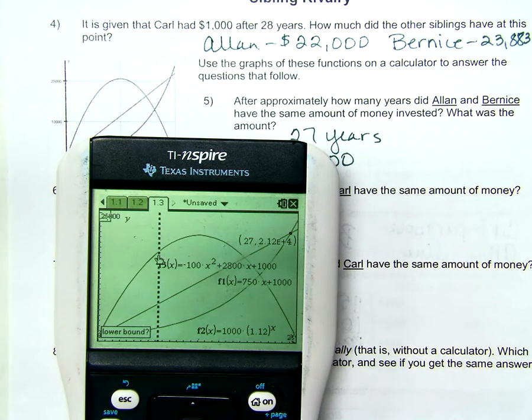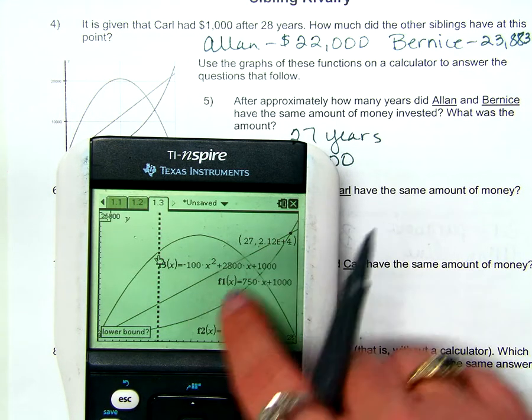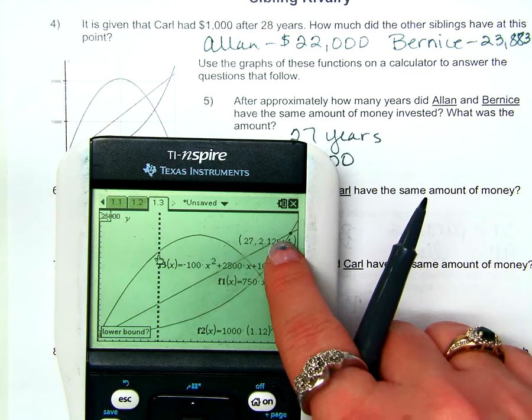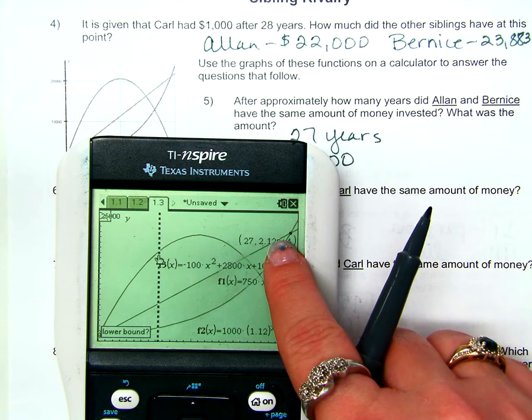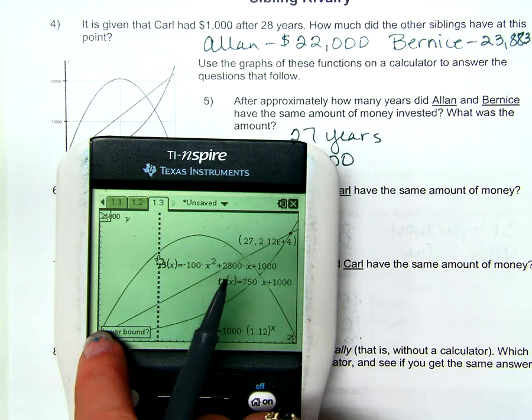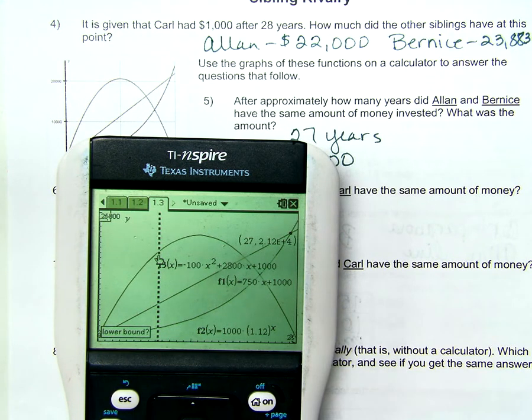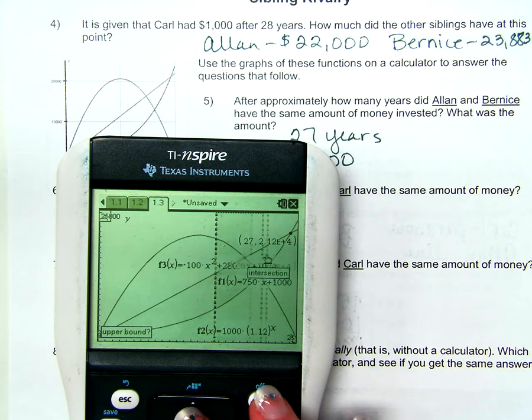Aren't there two between the line and the exponential function? Why didn't I look at the other one? Well, we know they all had 1,000 at the beginning, right? That's not what we're talking about. We're talking about after some time has passed. Okay? So this one we're talking about is the line and the parabola. So we're like here and here.